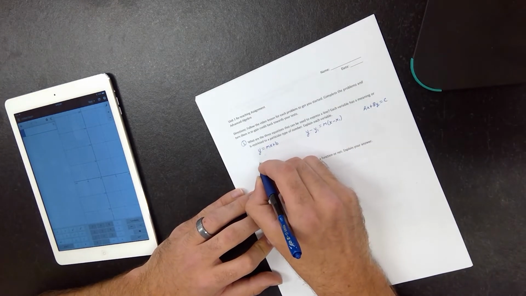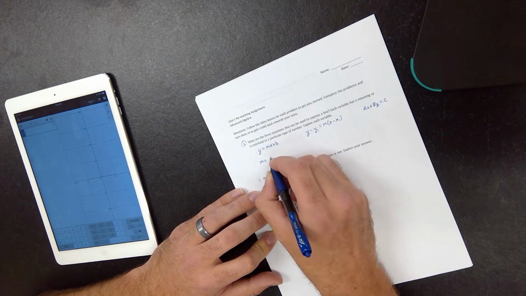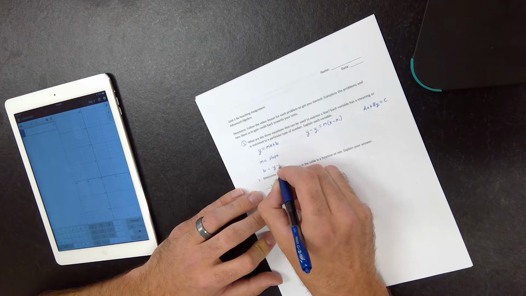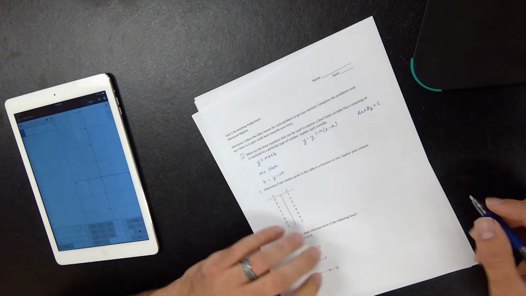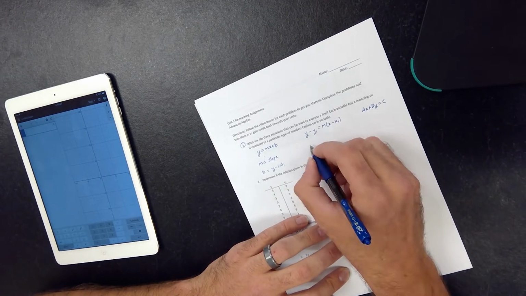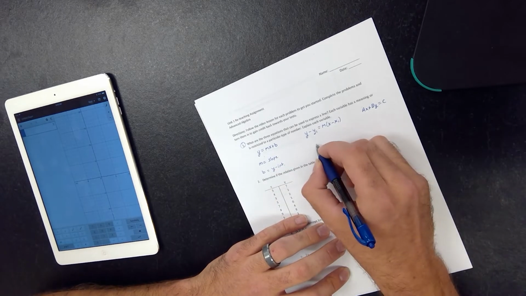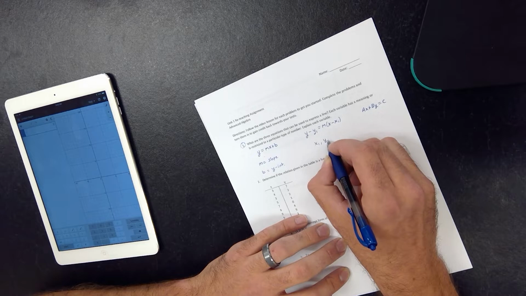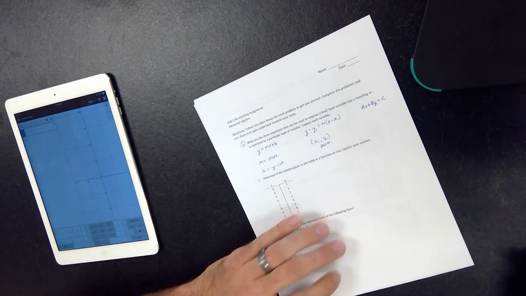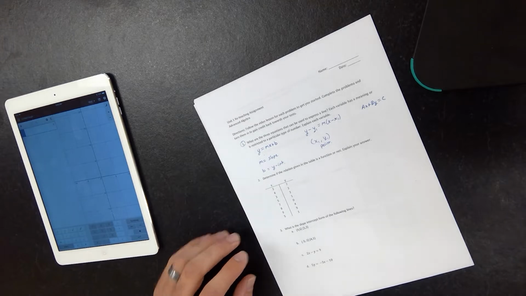Here in slope-intercept, our m is our slope. b is the y-intercept, y-int. For point slope, m is still our slope, so we don't have to write that again. But then x1 and y1 are the coordinates of our point. So this right here is a point. We take the x value and the y value of one of our points.